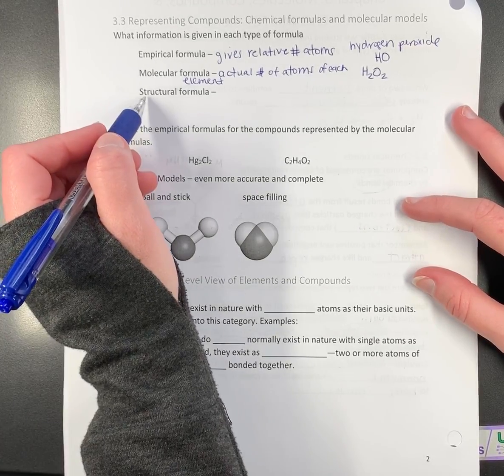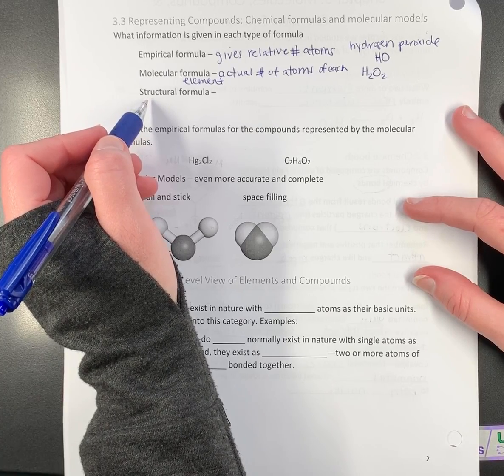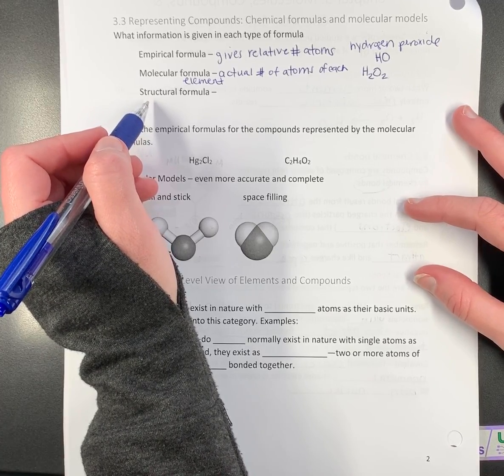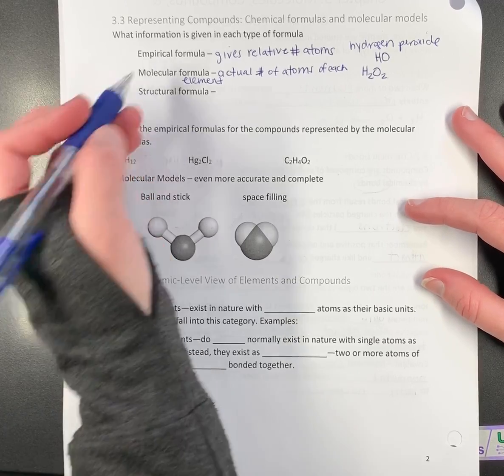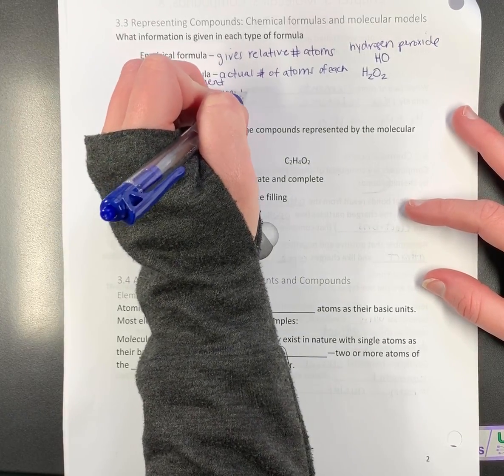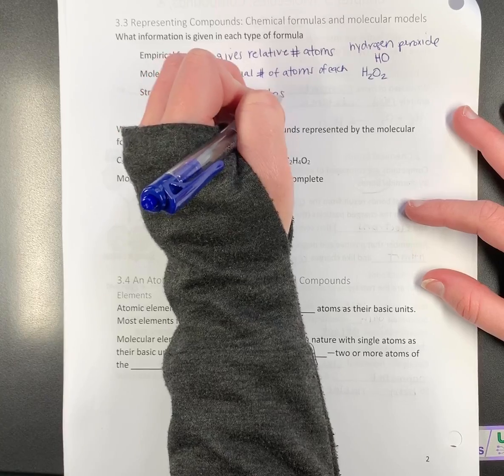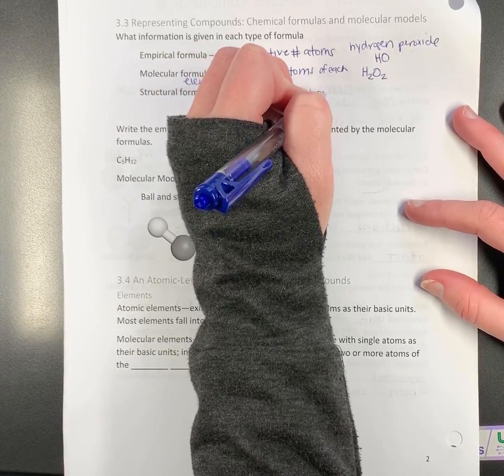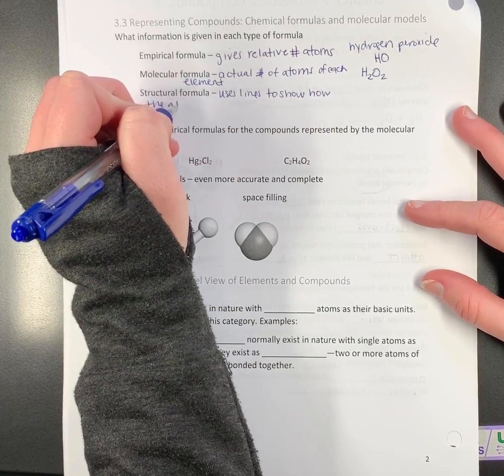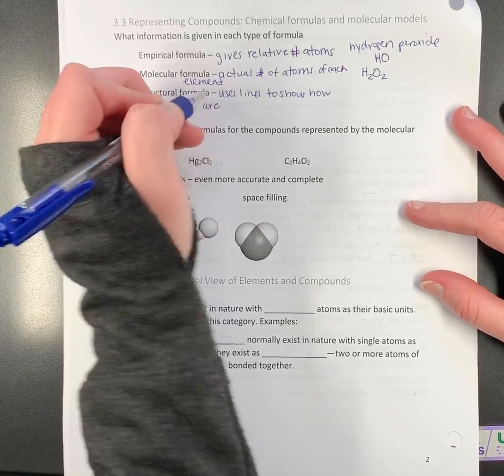Now the structural formula, again, we'll cover this in a lot of detail later, but we'll at least introduce it to you. It uses lines to show how the atoms are connected to each other.